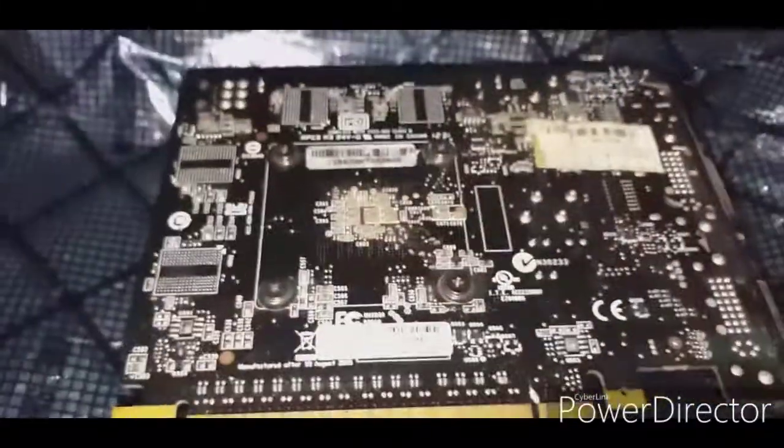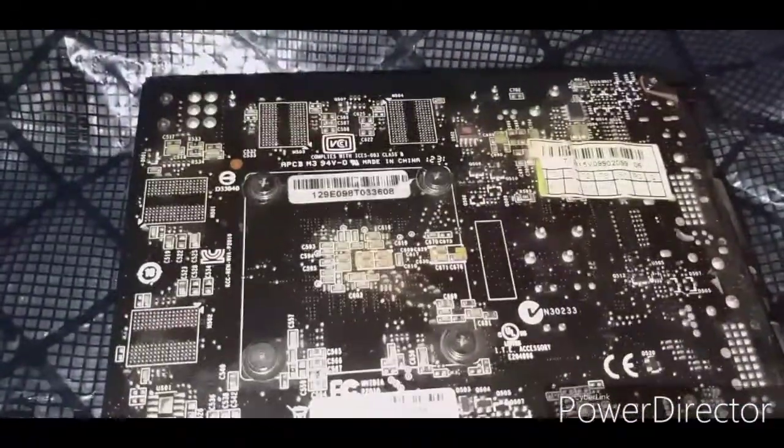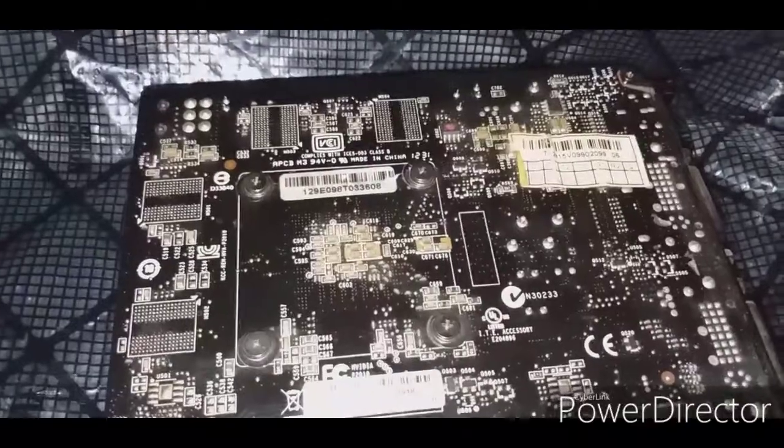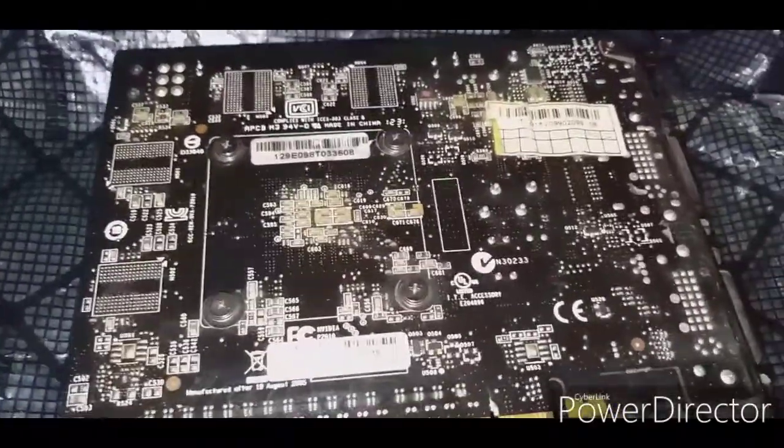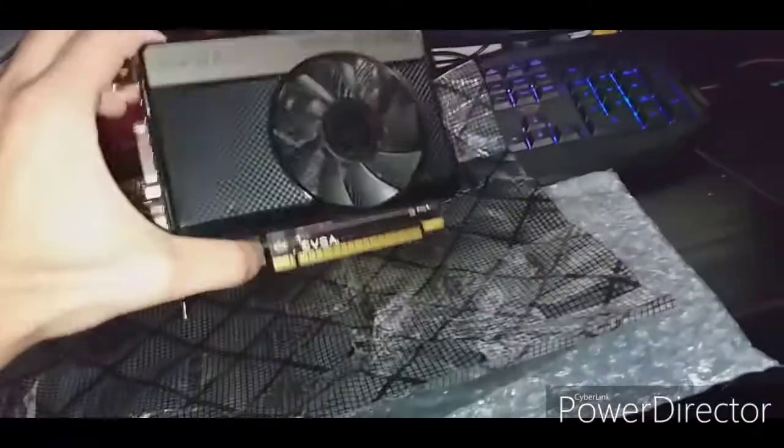Now I got this card off my friend. He borrowed money off us, and originally he was going to sell us a card, so he just gave us a card instead of paying us back. So yeah, it was genuine EVGA. Yes, it is a second-hand card, but it will do the job that's needed.